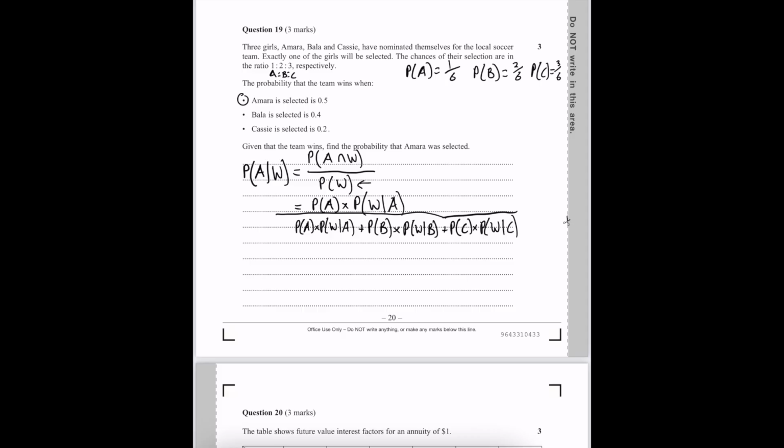These dot points here, the probability that the team wins when Amara is selected, Bala is selected, Cassie is selected, is the same as saying they win given Amara selected, win given Bala selected, win given Cassie selected. And now that we've figured all of this out, we can substitute the values into the equation.